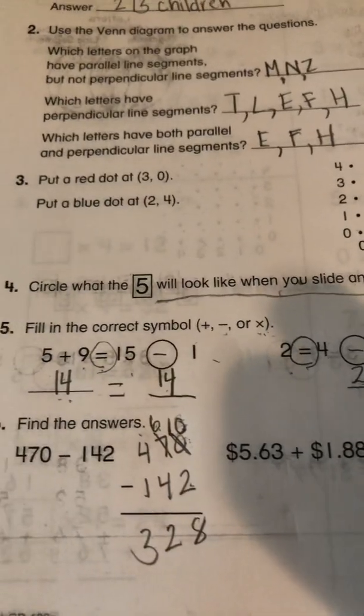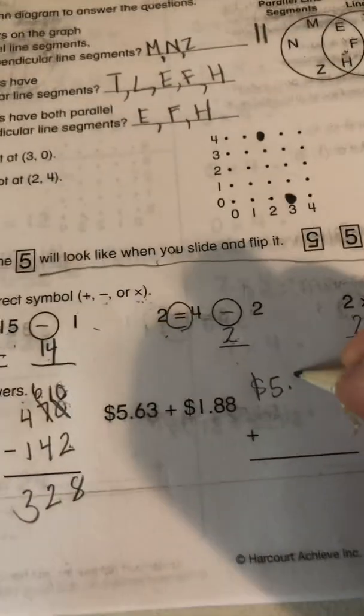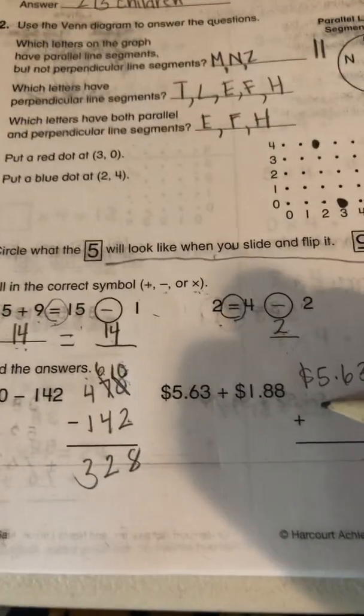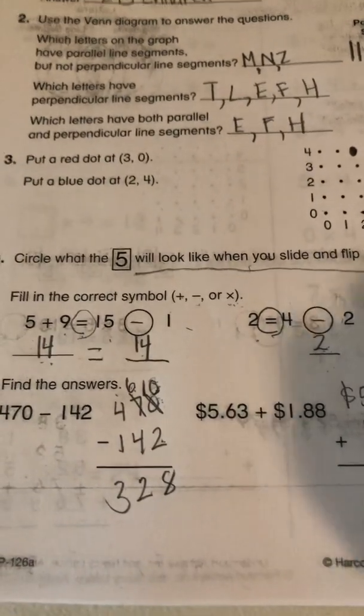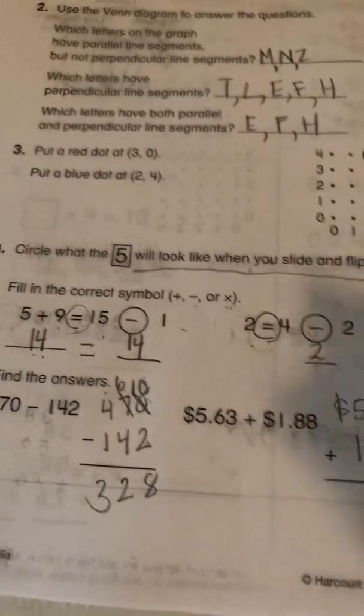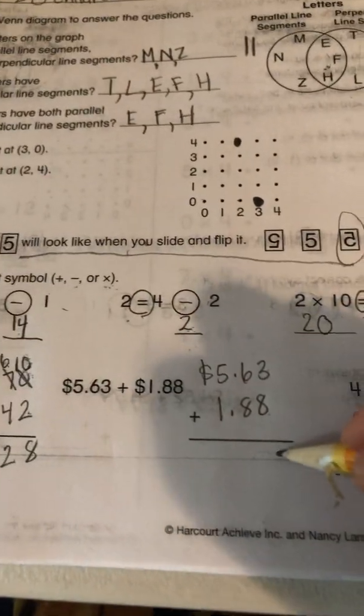Okay, over here, $5.63 plus $1.88. All right, this time we're adding. I think I can do it. 8 plus 3 is 11.